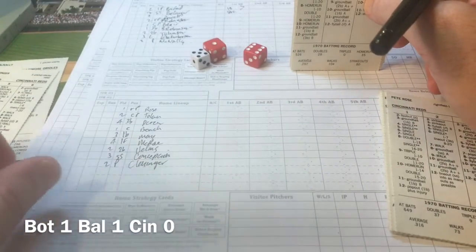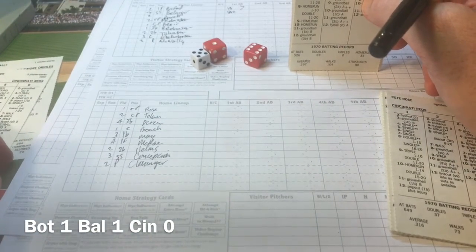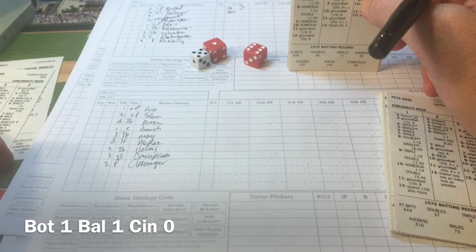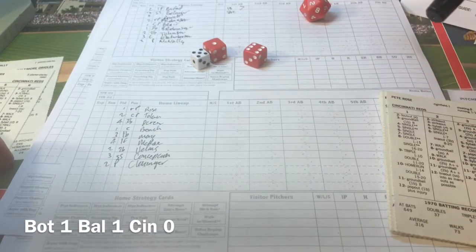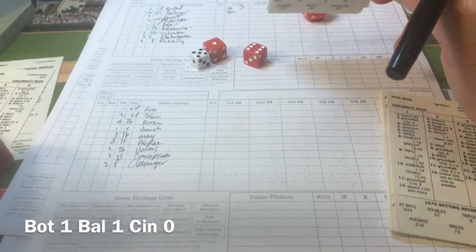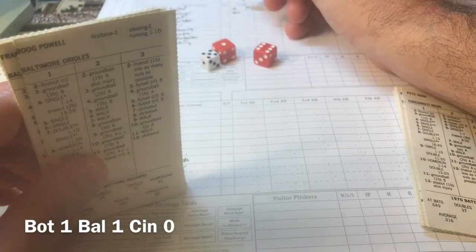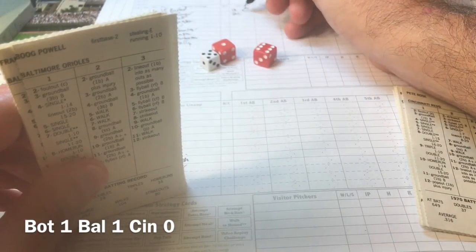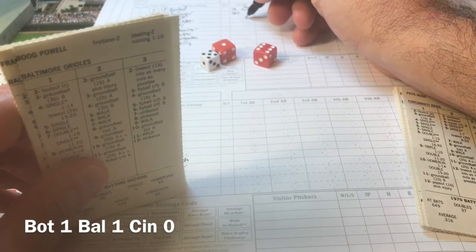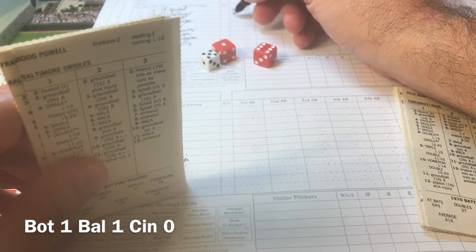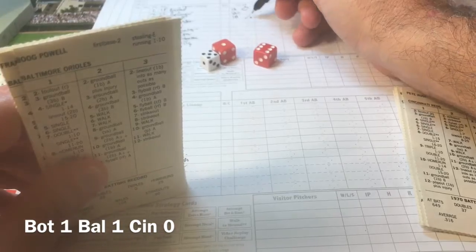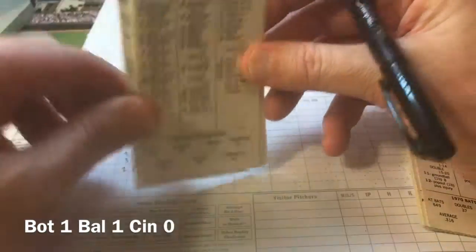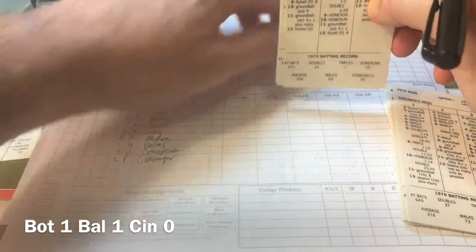And it's a 5-7. It's off Cloninger's card, 5-7. And that's going to be a split die. It's a 3. And that's going to be a line drive base hit. And Buford rounds third. There's going to be a throw home. But he's in safely. So it's a single and RBI for Powell. And the Orioles are up 1-0.